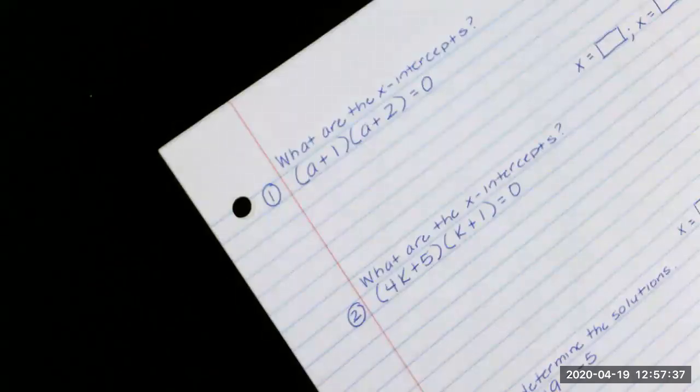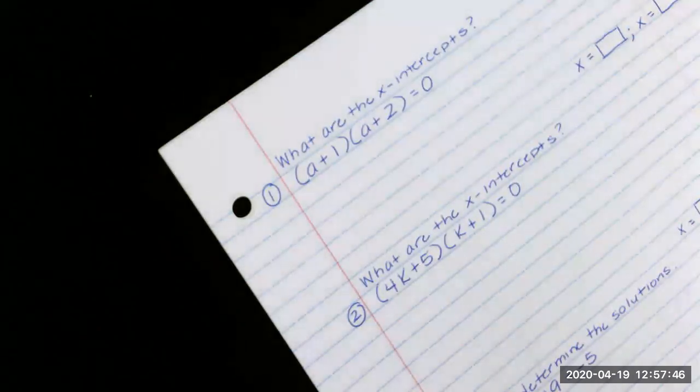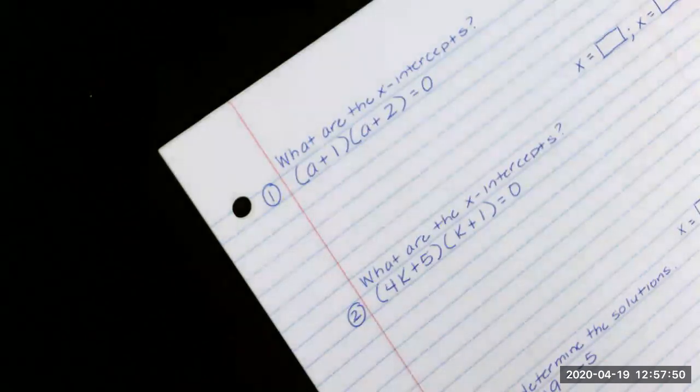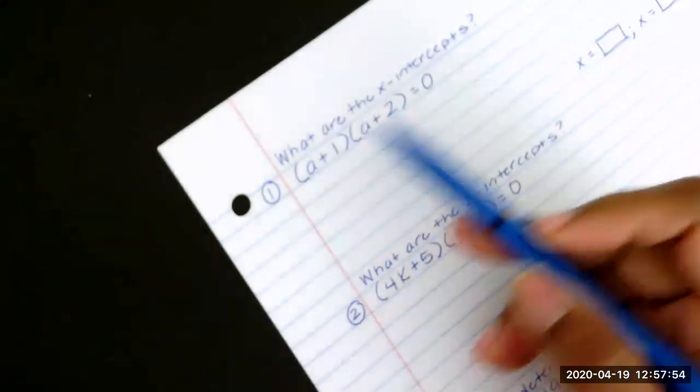Okay, so you guys should have just finished activity 1, the zero synthesis, and you saw a video where they helped you solve to find the intercepts. So all I'm going to do is review that with you just to make sure you're clear on how to do that. So if you look at number 1, it says, what are the intercepts?